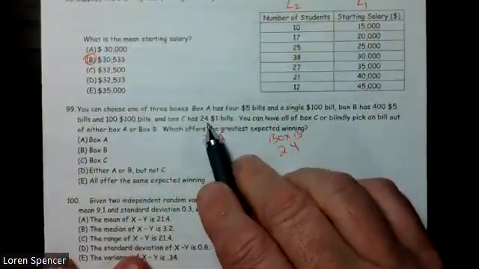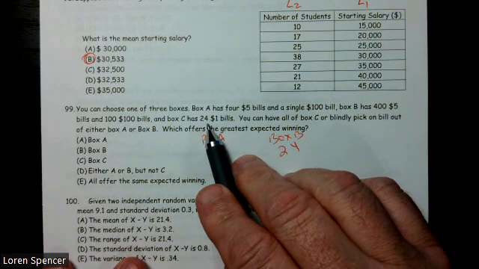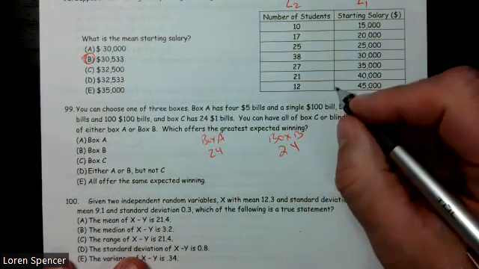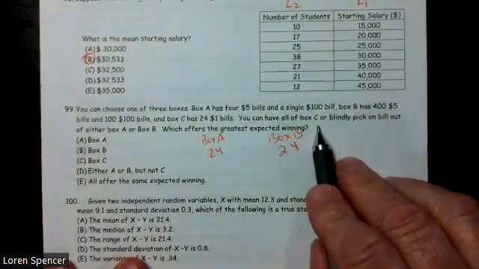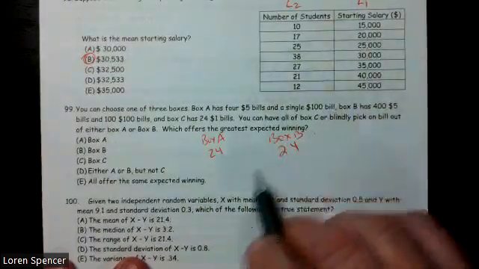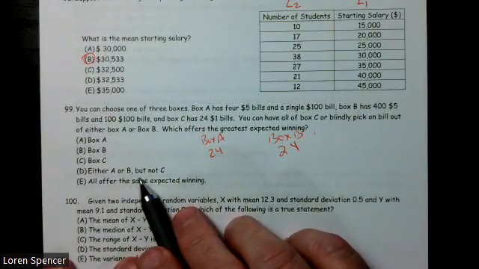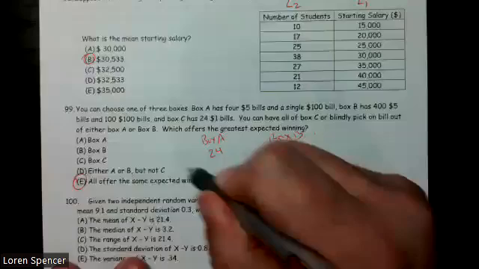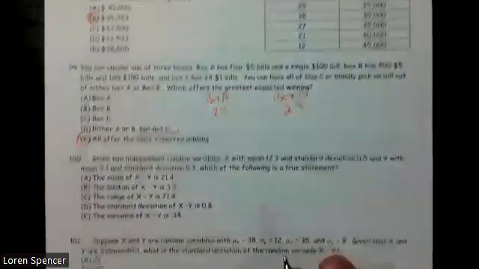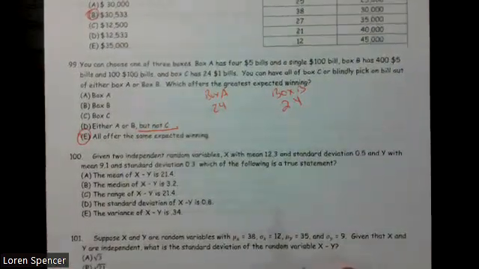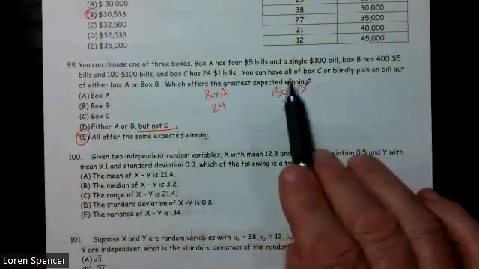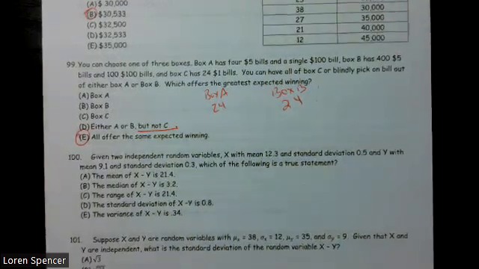Box C has 24 $1 bills. You can have box C. Well, if you get box C, how much are you getting? 24 bucks. Either A or B, but not C? No, all of them have the same thing, because with box C, you're getting everything out of that box. So they all have the same. Box A and B were exactly the same, and in C, you're getting everything out of that box.